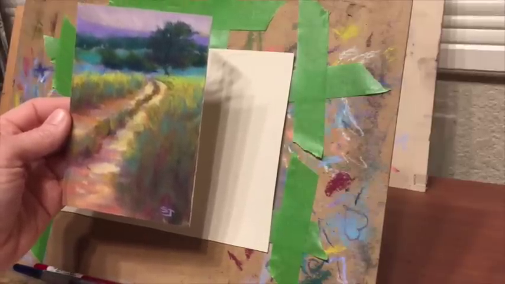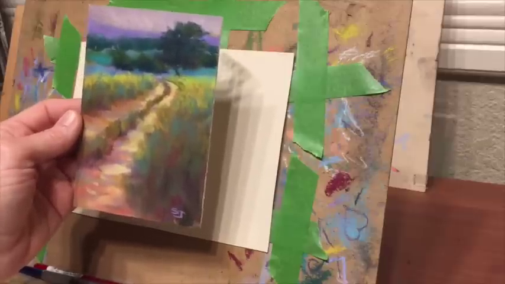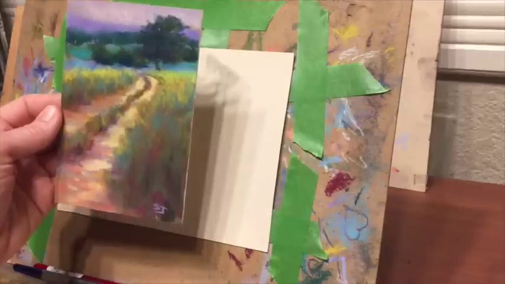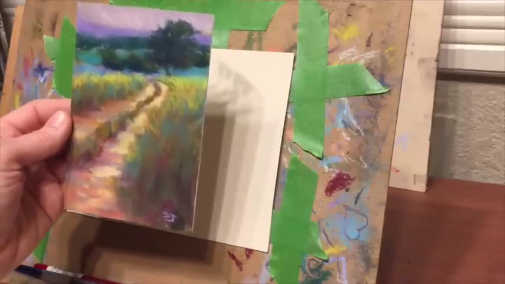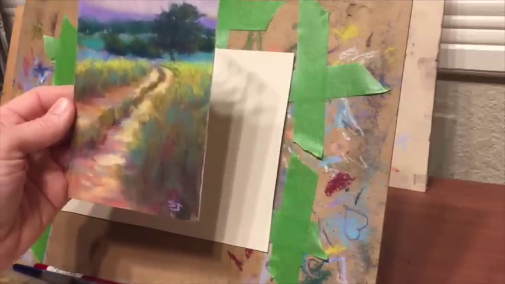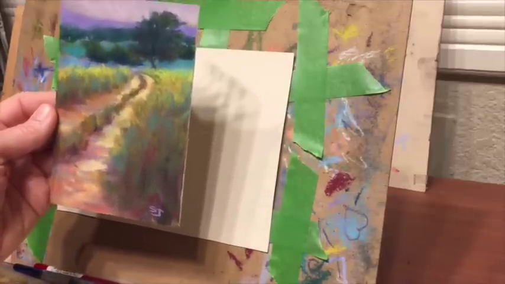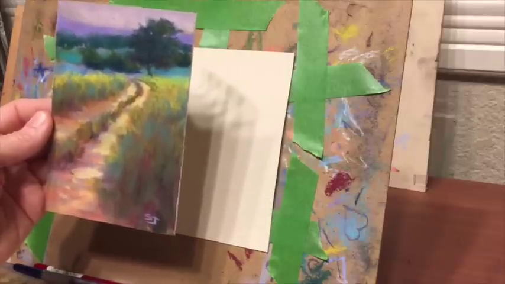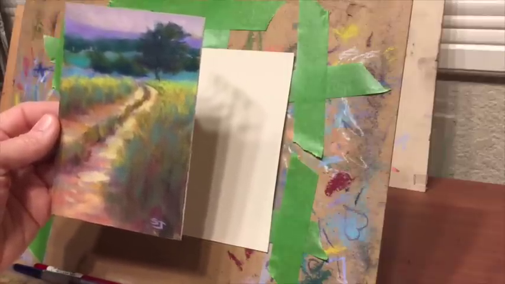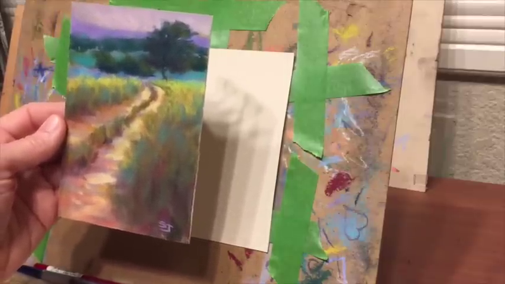And the point of this is you can use colors that aren't necessarily realistic to the photo or the experience, you know, the landscape you happen to be looking at. And if you use correct value, you can explore with color. You don't want to get your value wrong. So you can use a color that is not what you see as long as it's the right value.